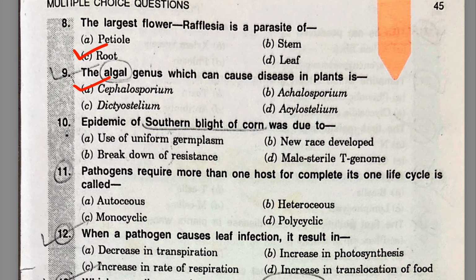Coming to question number 10. Epidemic of southern blight of corn or maize was due to option A, use of uniform germplasm, B, new race developed, C, breakdown of resistance, and D, male sterile T genome. The correct answer is option D.